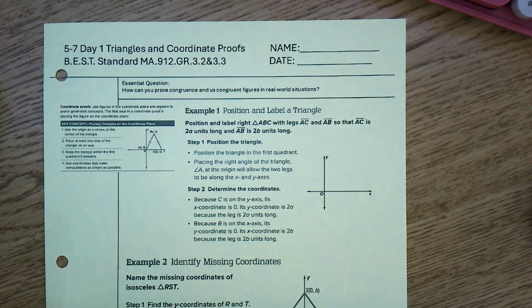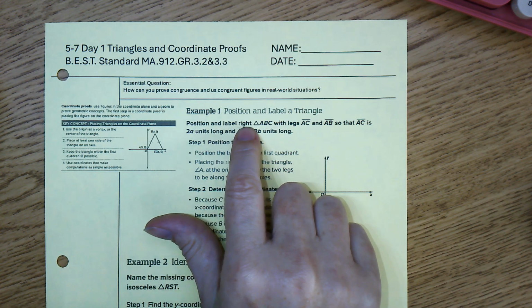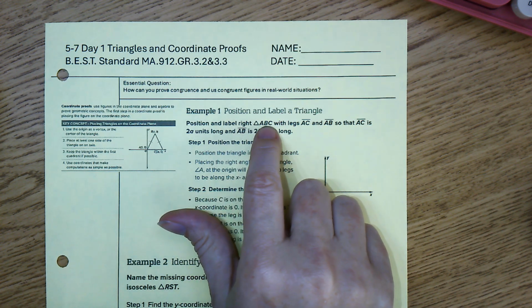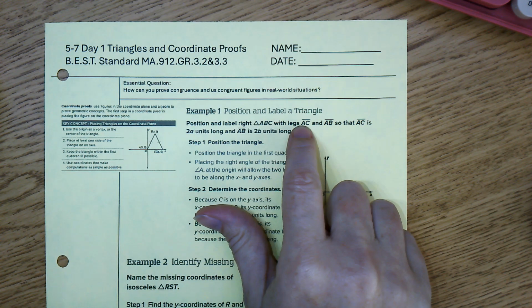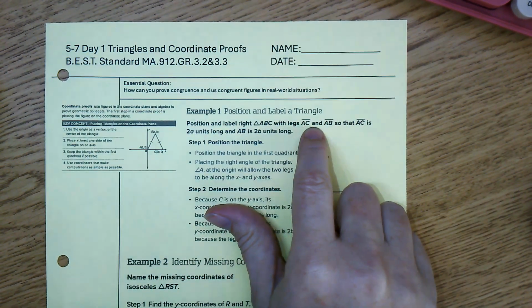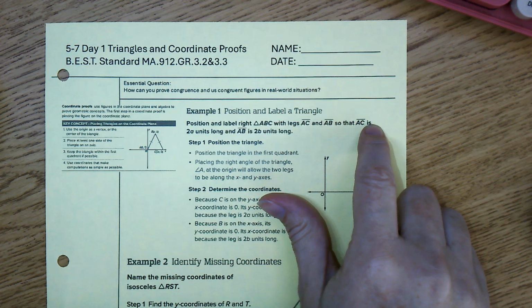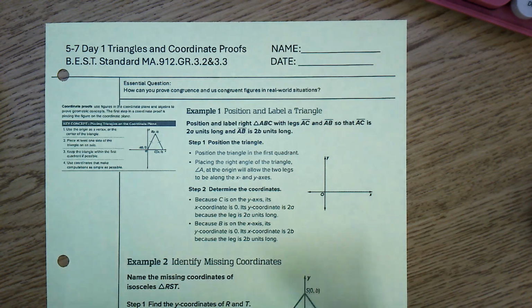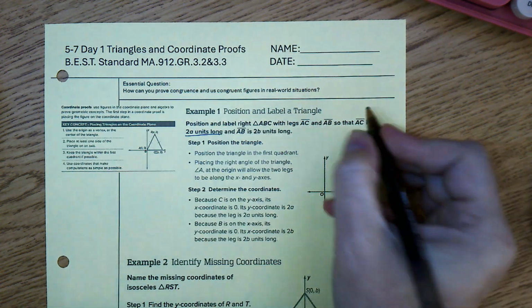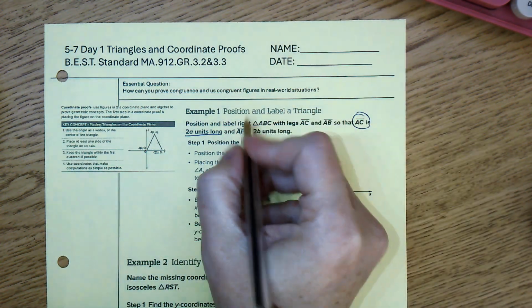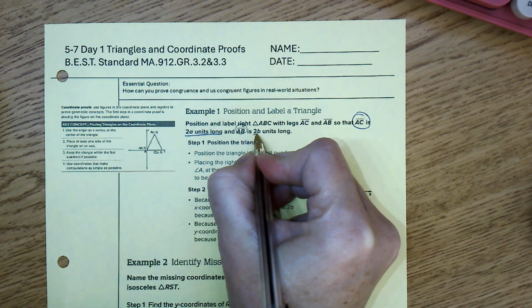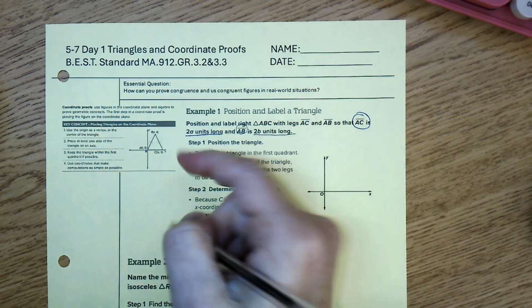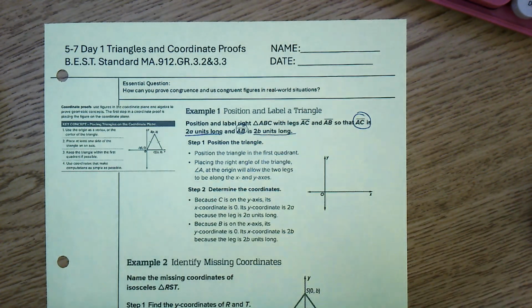All right, so we're going to position and label right triangle ABC with legs side AC and side AB, so that side AC is 2A units long. Okay, 2A units long for AC, and AB is 2B units long. Okay, what are A and B? We don't know. Again, conceptual. All right, so gotta think in concepts and not concrete.